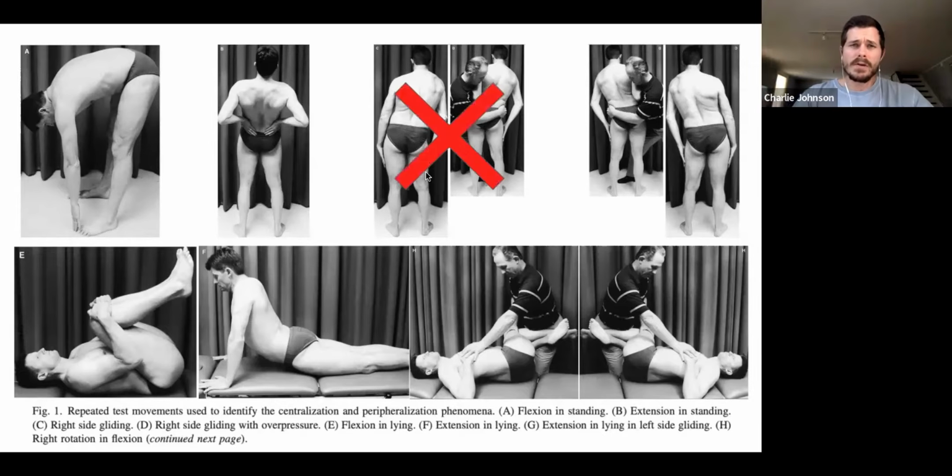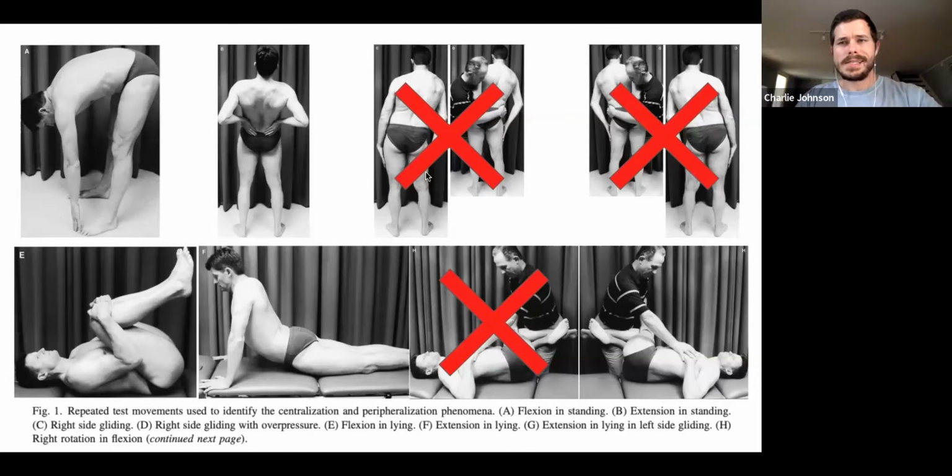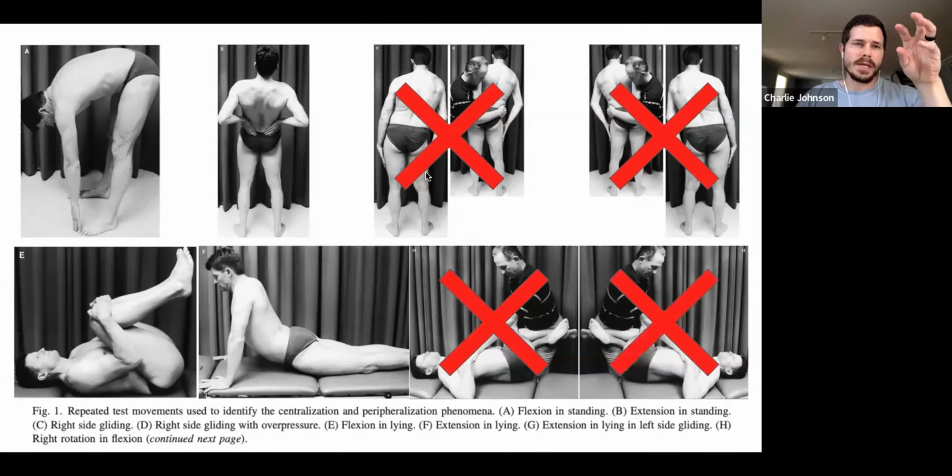All right. Now, for the sake of keeping this pretty straightforward, we're going to actually drop out some of these side bending maneuvers and then these twisty maneuvers. And the reason being is that forward bending and backward bending are very revealing. Most people, if they're going to have centralization or peripheralization, will experience that doing just forward or just backward motions in either standing or lying. So these are kind of high yield tests. All right. So that's what we're going to do.